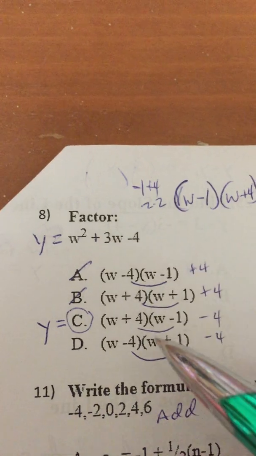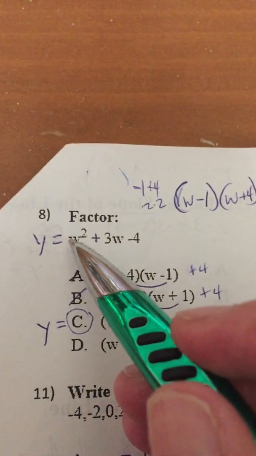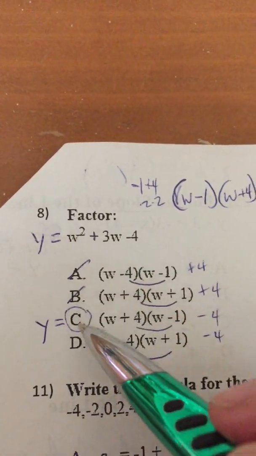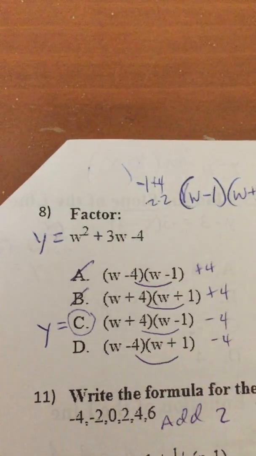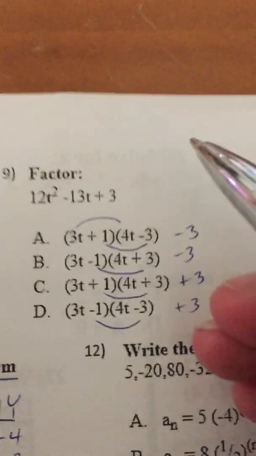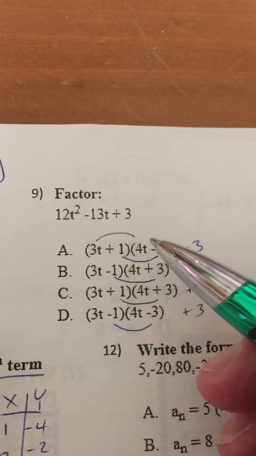Now, what if you didn't want to do any of this by hand or multiply any answers? Could you just put this one in, and then one at a time put each answer in and see which one went right on top of that? Yes, that's another way to do this. Okay, factor.